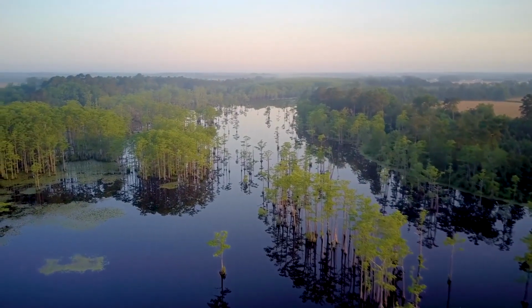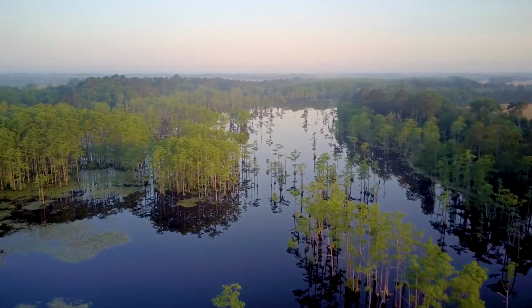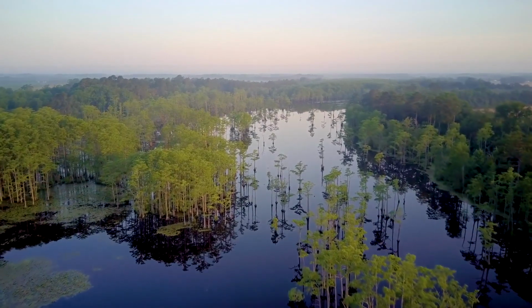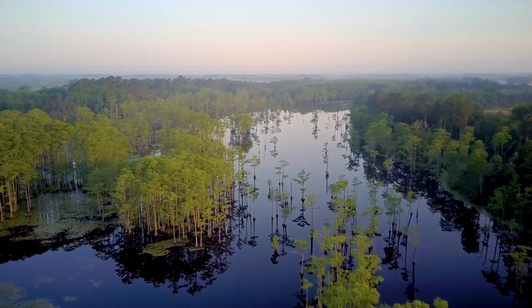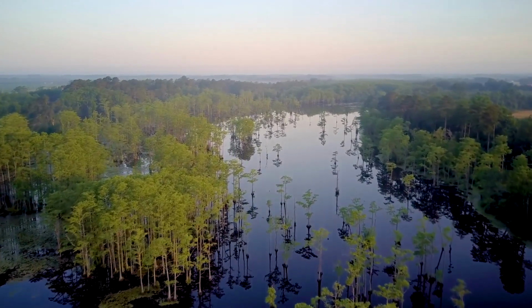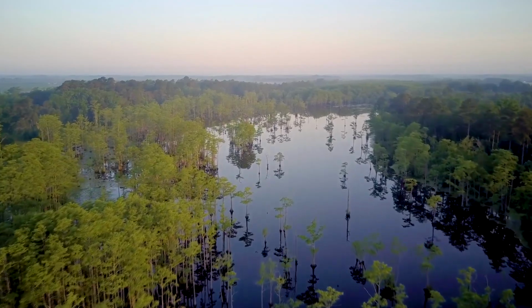Next is cultural, which are non-material benefits such as recreation, spiritual values, and aesthetic enjoyment. Lastly is supporting. These services are the natural processes, such as nutrient cycling and primary production, which maintain the other services. Wetlands provide many ecosystem services. Here's a picture of how some of them work.